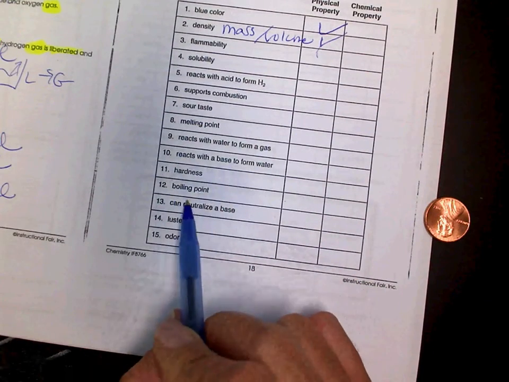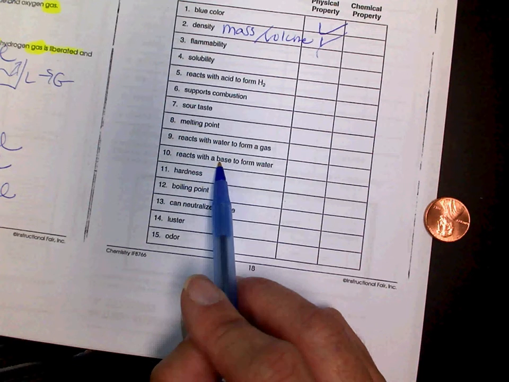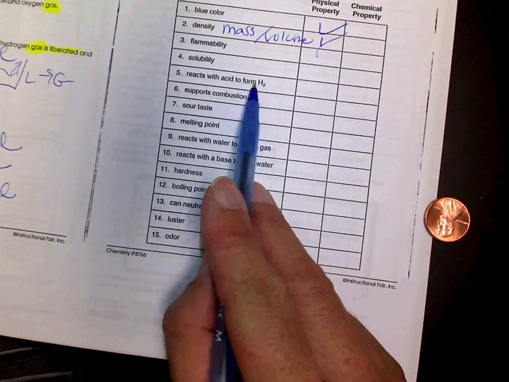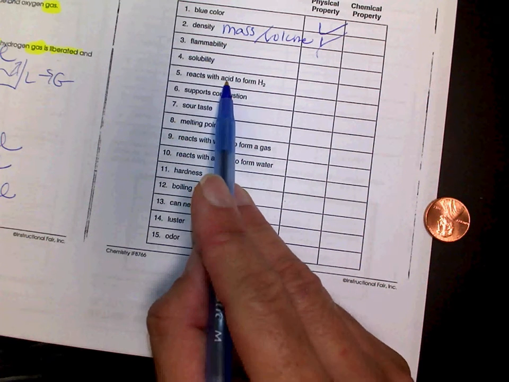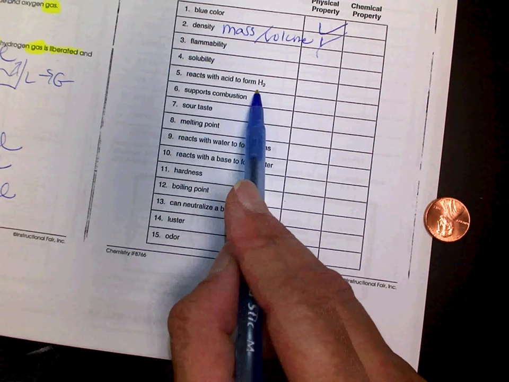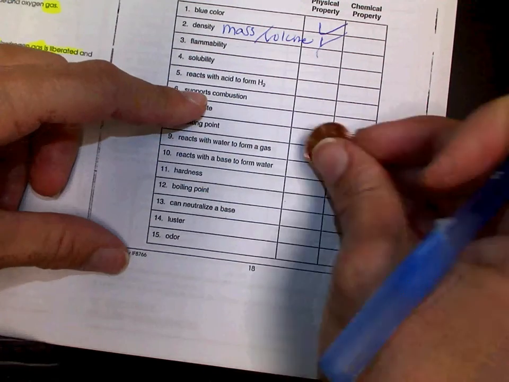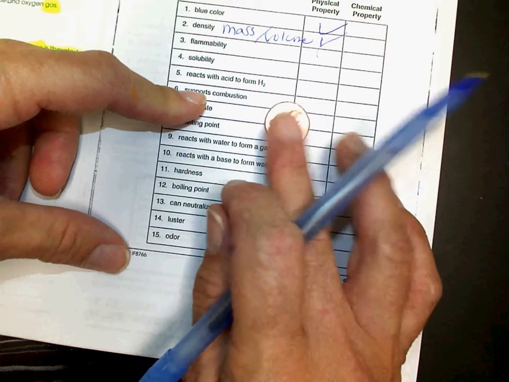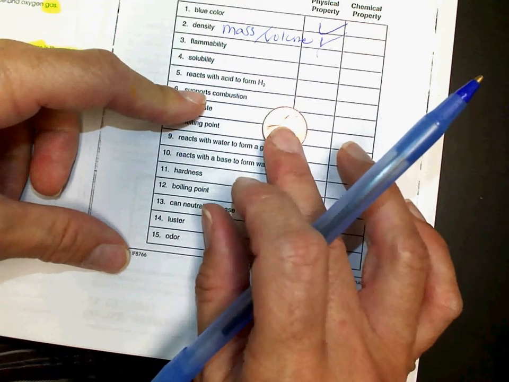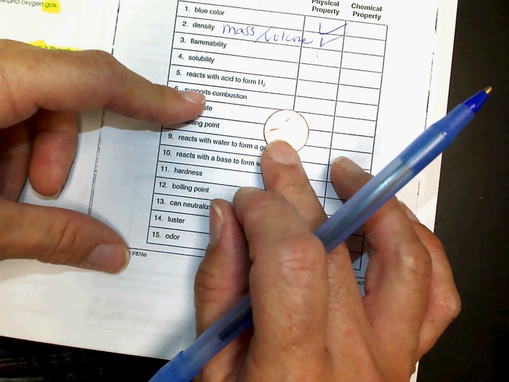Metals will usually not react with water, right here. If I put the ketchup on the penny, it will react with the acid. The ketchup has acid in it to form hydrogen gas. That's what it would do. It would bubble and form a gas, and then the copper would form a new compound. So, how about if you put ketchup on the penny?